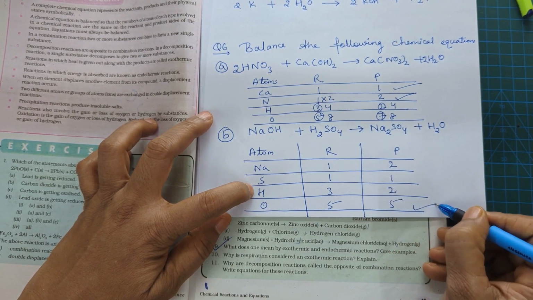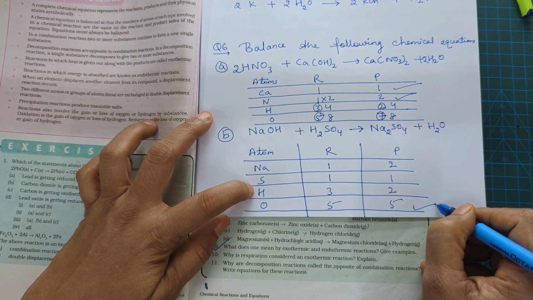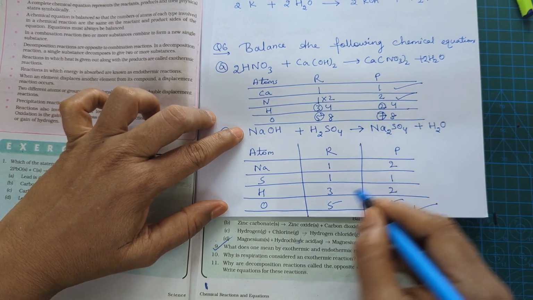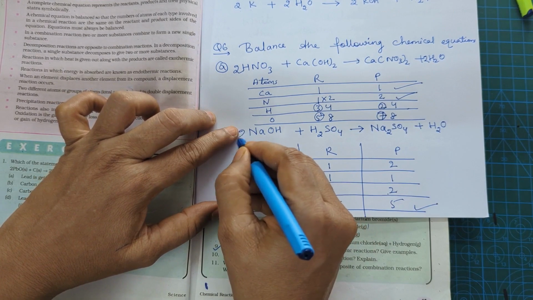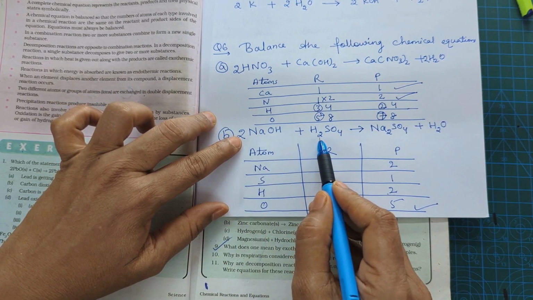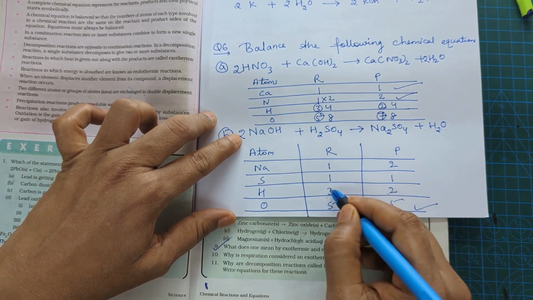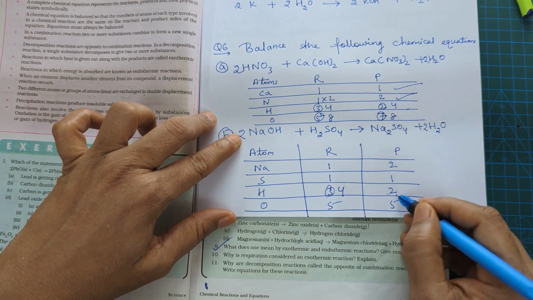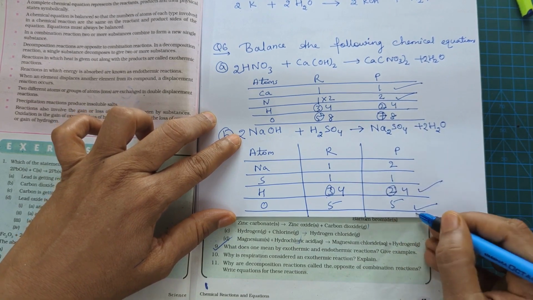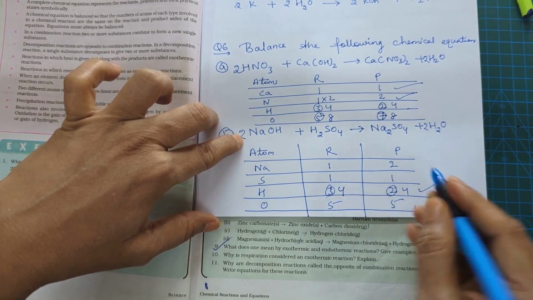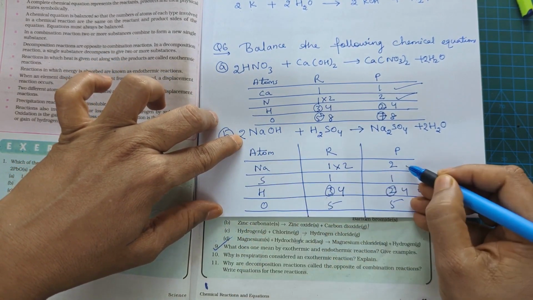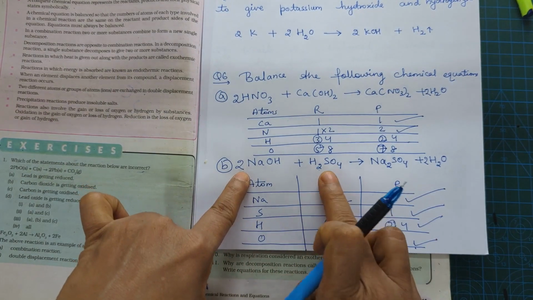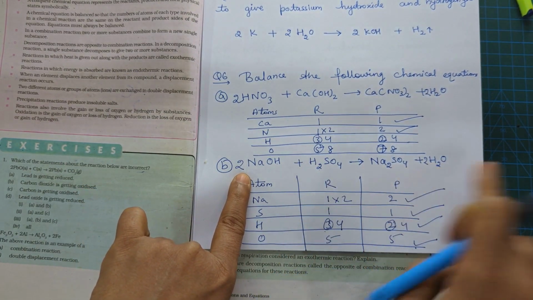So oxygen is well balanced. So we have to balance hydrogen, 3 and 2. So if I place 2 here, we have here 2 plus 2, 4. So hydrogen is 4, and on placing 2 here, hydrogen is 2 into 2, 4. So here hydrogen is balanced, oxygen is already balanced. But when we placed 2 here, sodium became 2, and now sodium is also balanced. Sulfur is already balanced. So the balanced equation is 2 sodium hydroxide plus sulfuric acid gives sodium sulfate and 2 water molecules.